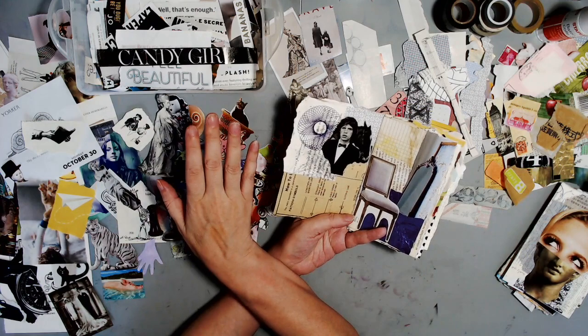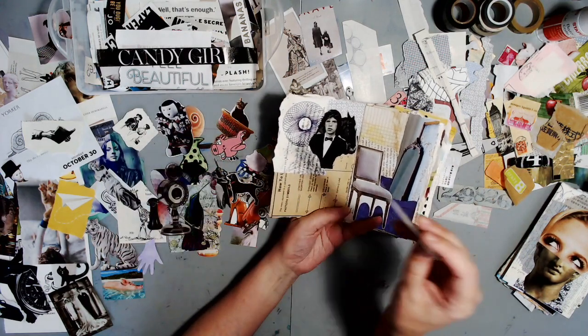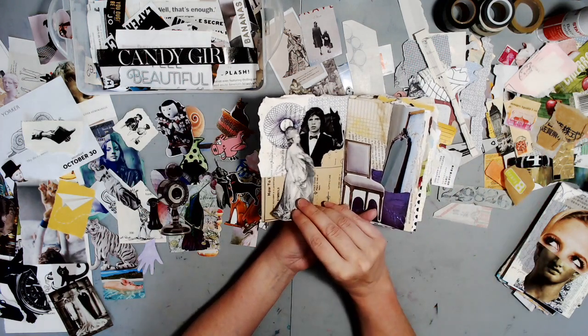I'm not going to glue this time. It takes too long to sit there and glue stuff. So I'm just going to show you the basic process.